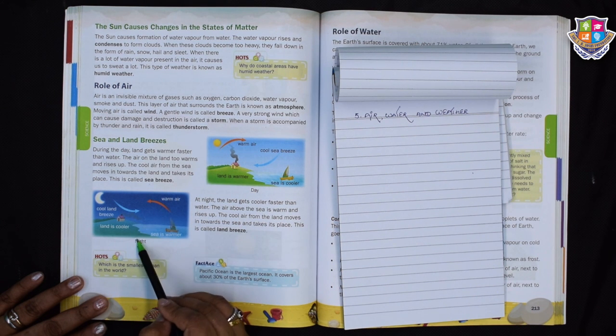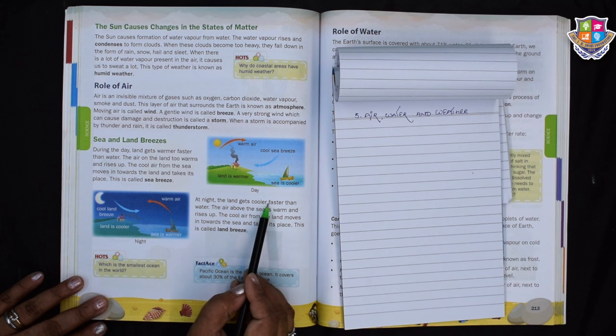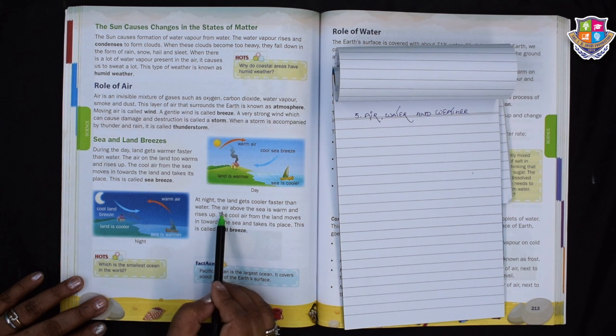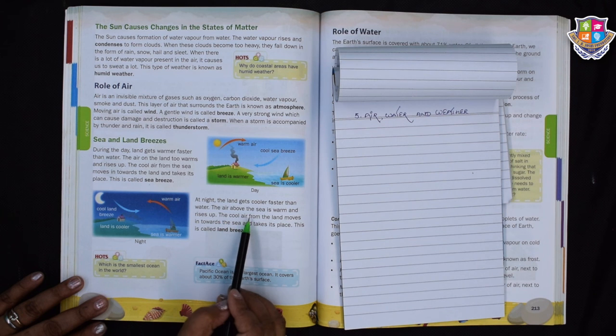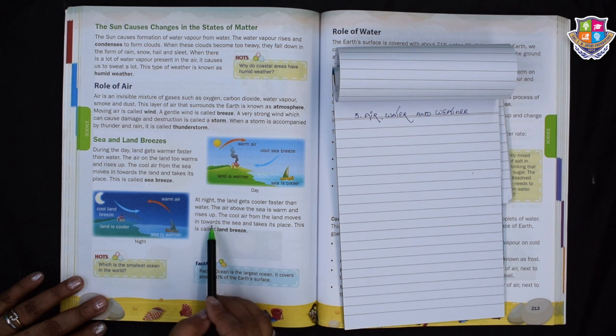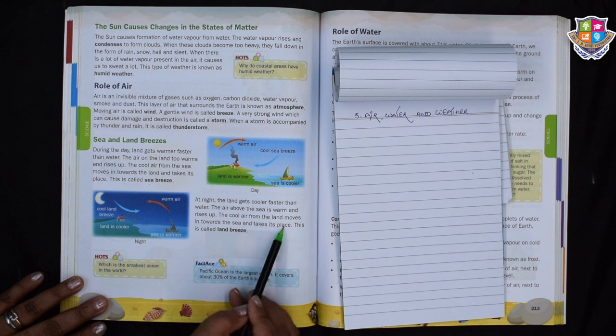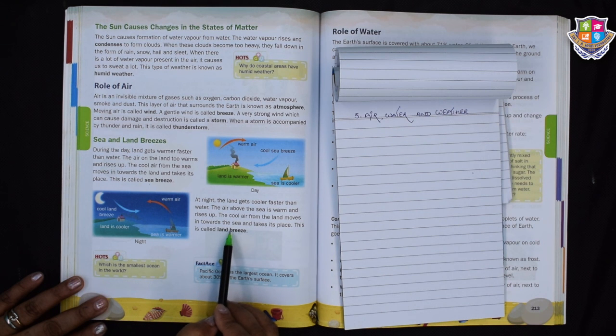And during night, let's see, at night the land gets cooler faster than the water. The air above the sea is warm and rises up. The cool air from the land moves in towards the sea and takes its place. This is called land breeze.